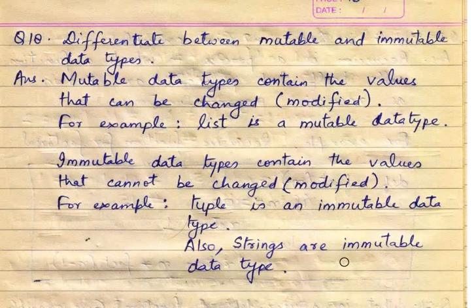Now we came across two things, which were mutable and immutable. One very prominent question is regarding the differentiation between them. So question number 18 says differentiate between mutable and immutable data types. So mutable, M for mutable and M for modifiable. If you are remembering like this, you will never get confused.